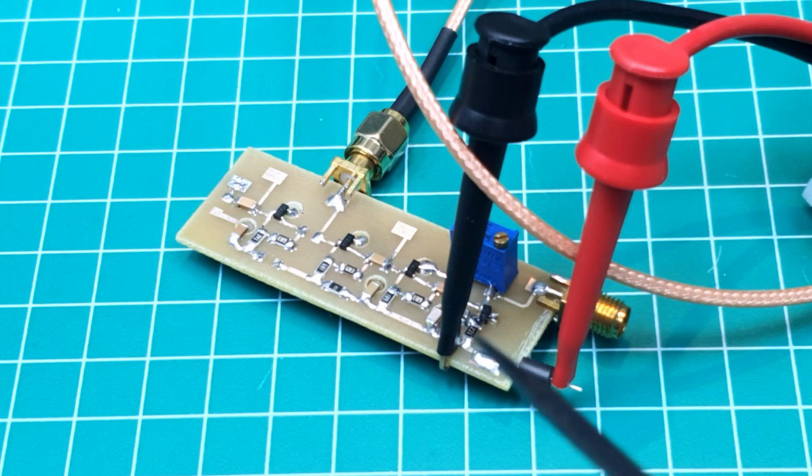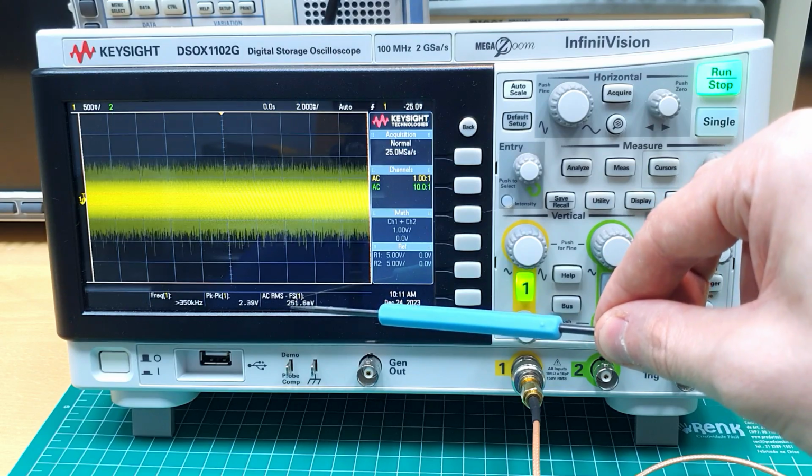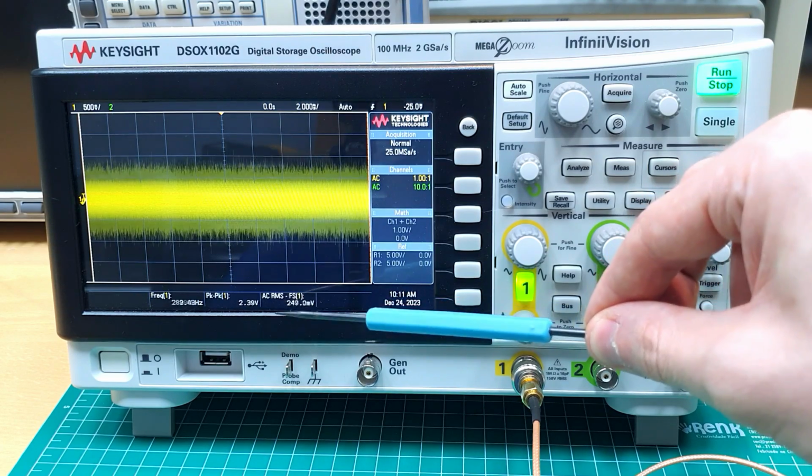I connected again the noise generator to the oscilloscope so we can see this behavior. This RMS voltage measurement here is actually measuring the noise RMS.